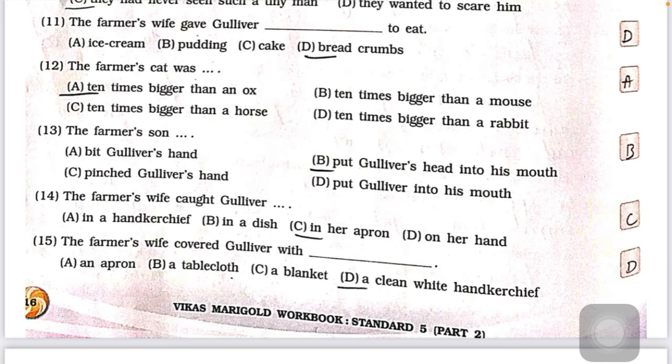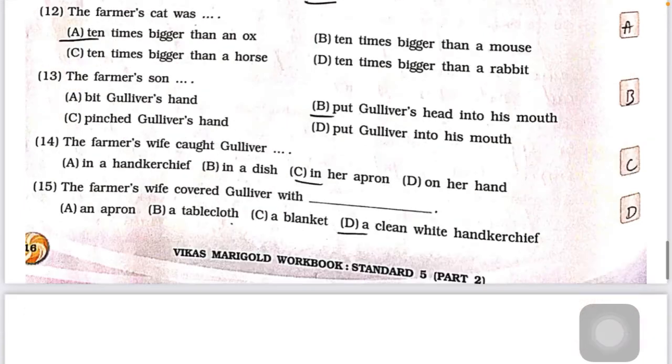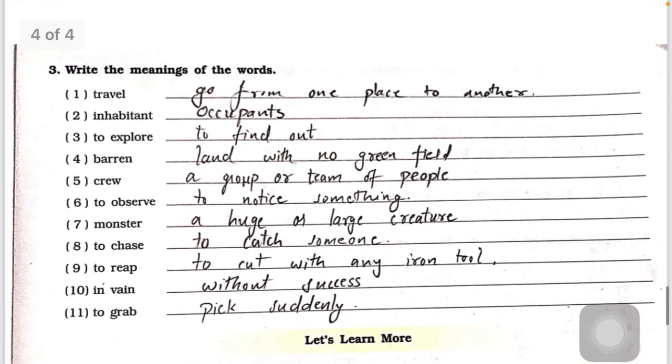Option number B. The farmer's wife caught Gulliver in her apron. Option number C. The farmer's wife covered Gulliver with a clean white handkerchief. Option number D. Now write the meanings of the words. Travel, that is to go from one place to another, that is the meaning of travel.